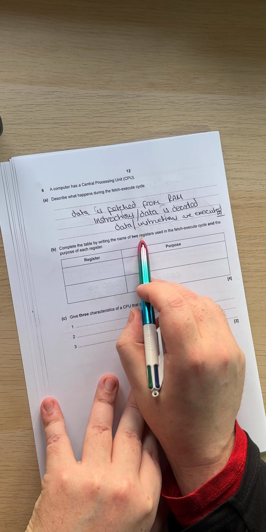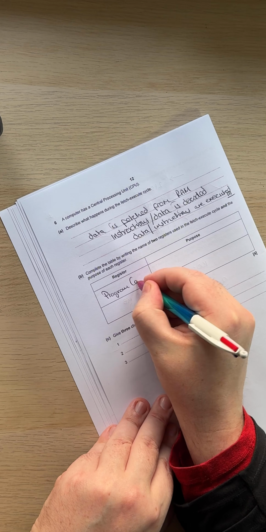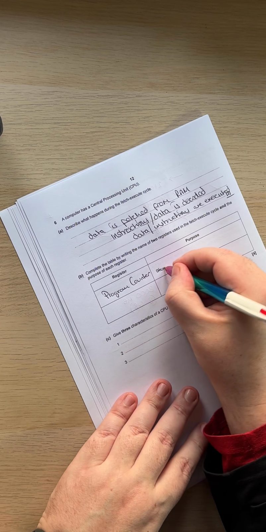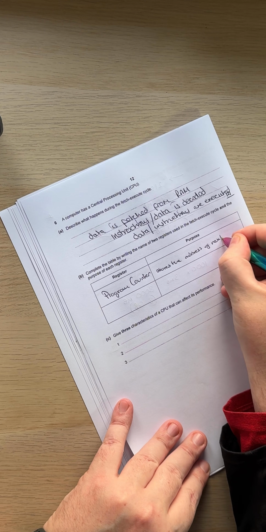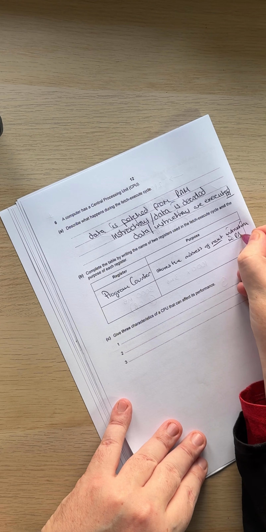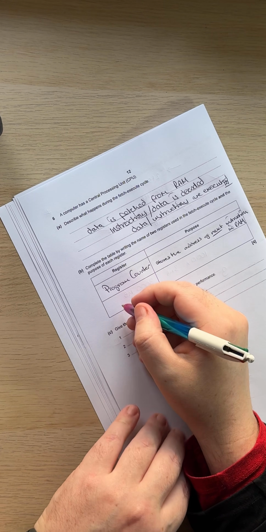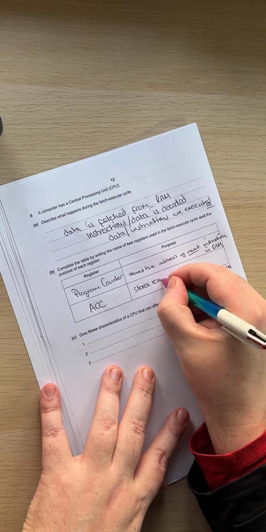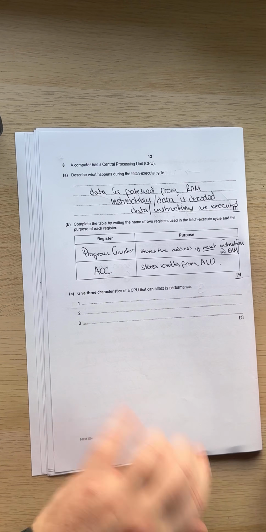Complete the table by writing the name of 2 registers used in the fetch and what they do. Okay, so the program counter is 1. So let's go with the program counter. What does the program counter do? It stores the address of the next instruction in RAM. So the one that needs to be fetched next. Okay. What else have we got? We've got the ACC, the accumulator, which stores results from the ALU. 4 marks, nice and easy.